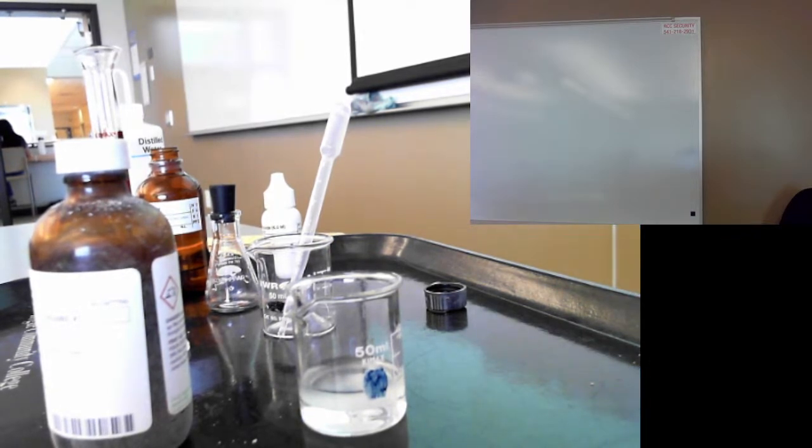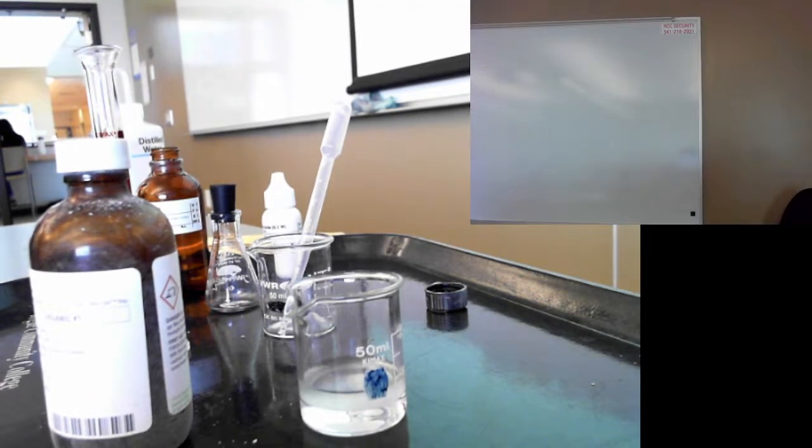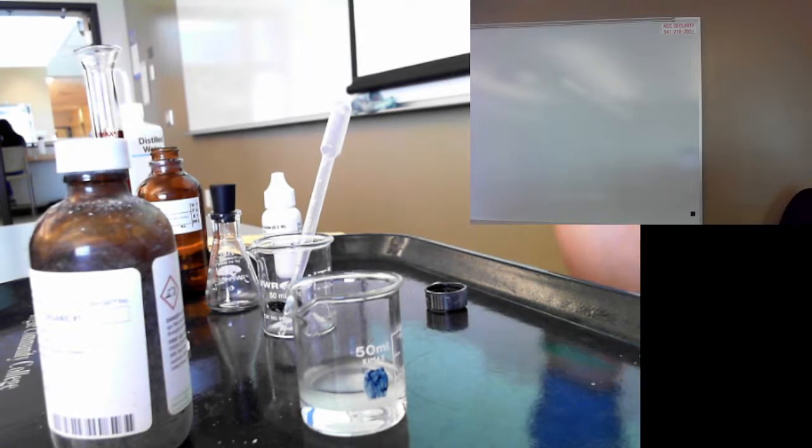we should see the film. So does everyone see the film that's formed here? Get close, you can kind of see it on the camera. If you're watching online, you can see it looks kind of milky. It's got that weird film. So that's the nylon.